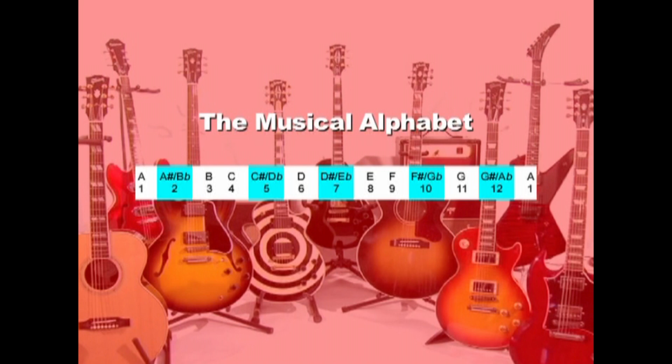Notice that the 2nd, 5th, 7th, 10th, and 12th notes have 2 different names. For example, the 2nd note can be an A sharp or B flat. It is the same note, but it has 2 different names.